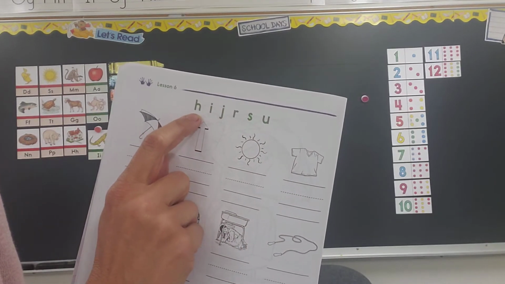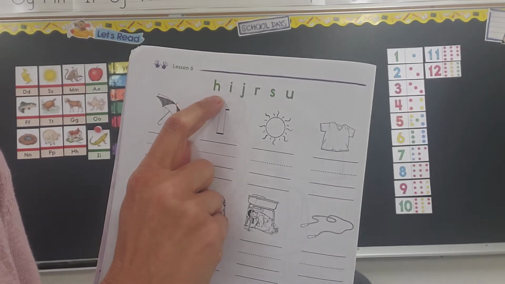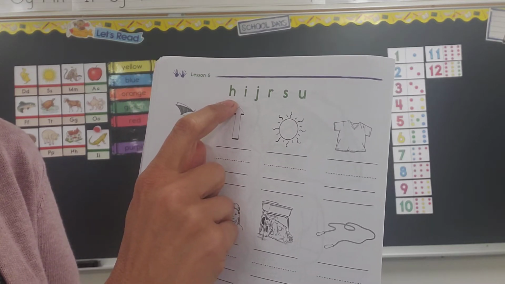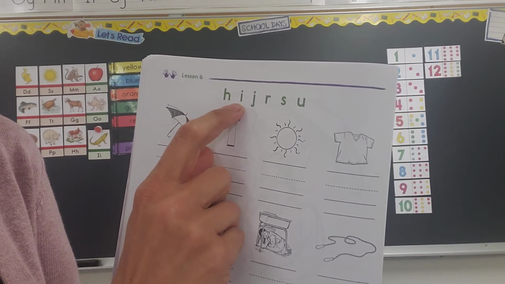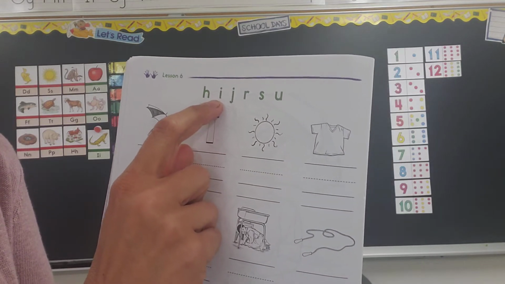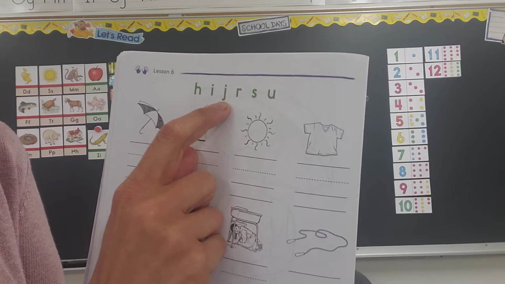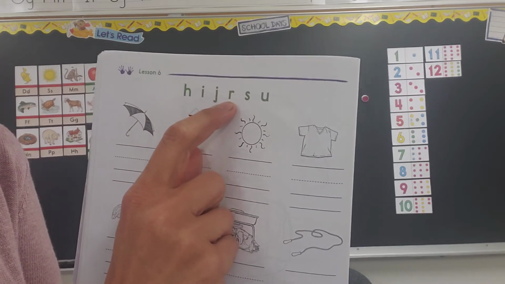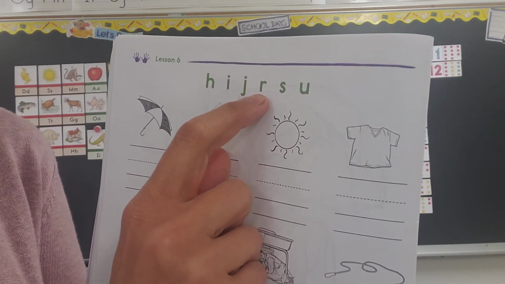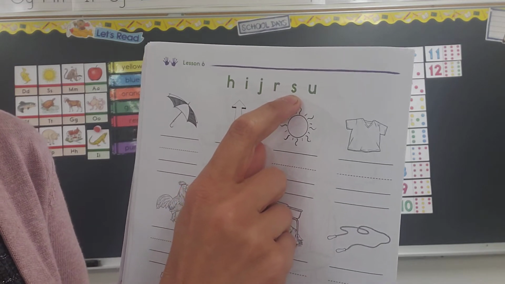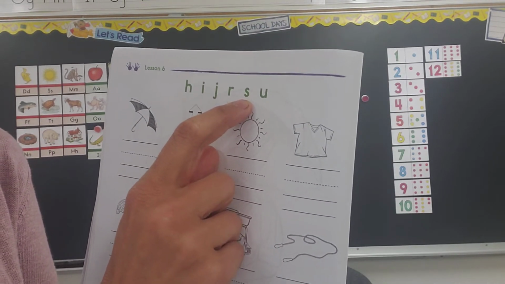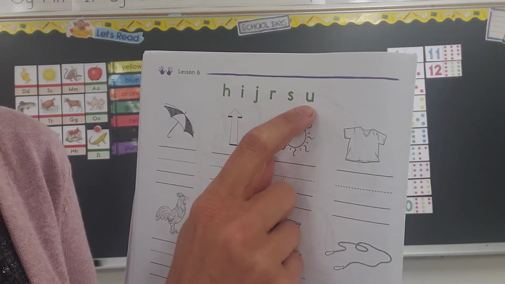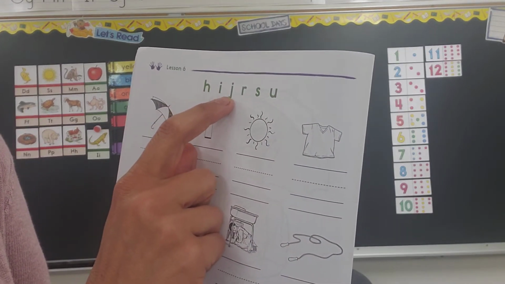Let's go back to the beginning to the H, and let's talk about the sounds this time. The H makes the sound like hammer. The I says I, like igloo. The J makes the J sound like jacks. The R says R like rabbit. S is S like sun. And the U is the one we had today. It makes the sound. H, I, J, R, S, and U.